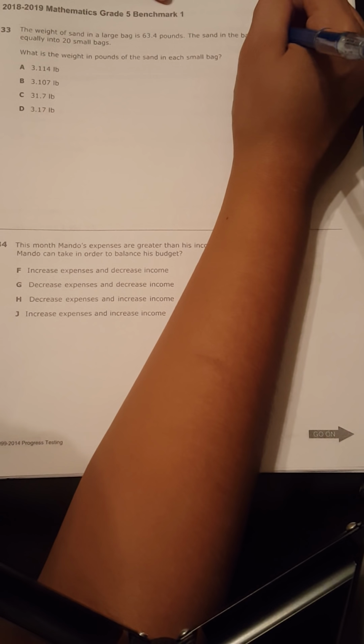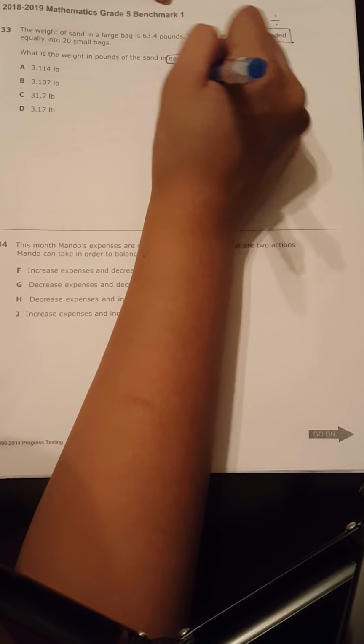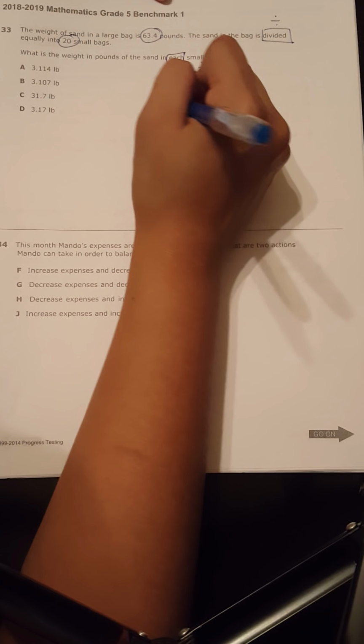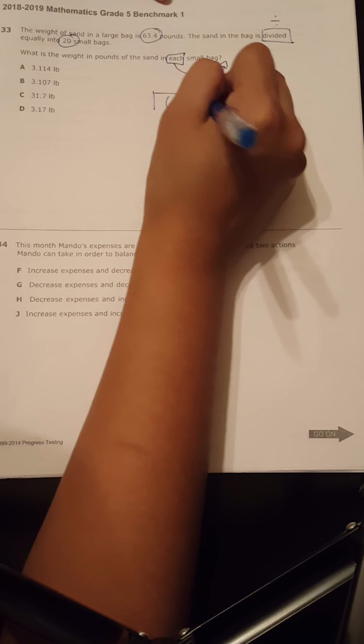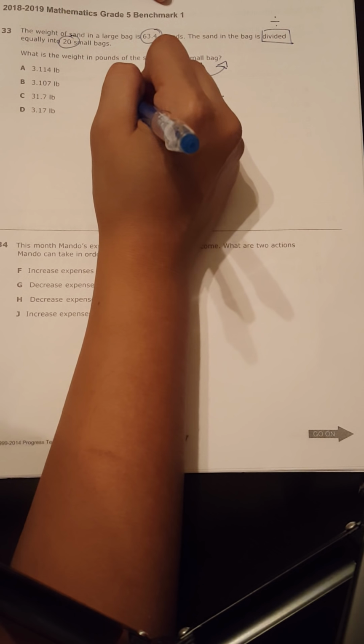Well, we have the action word here, divided, which means to divide. Kind of tells you what to do in this one. And then again, we have the word each in the question. And whenever we have the word each in the question, that also means division. The total amount of sand that they have is 63 and 4/10, and it's going to be put into equal groups.